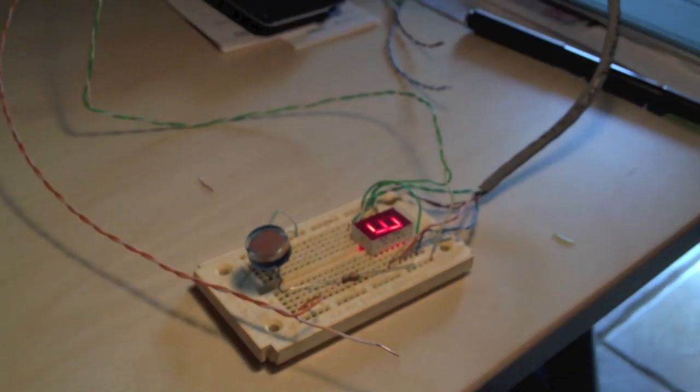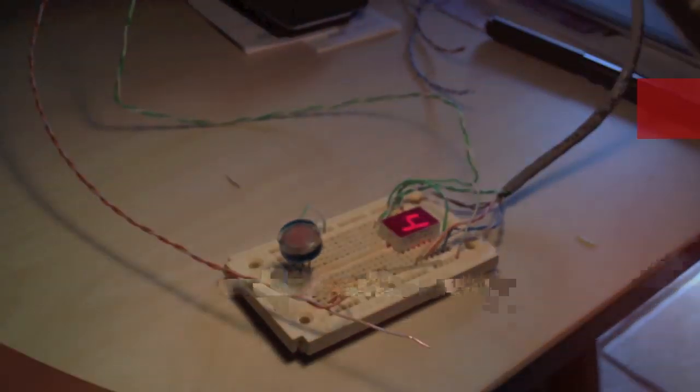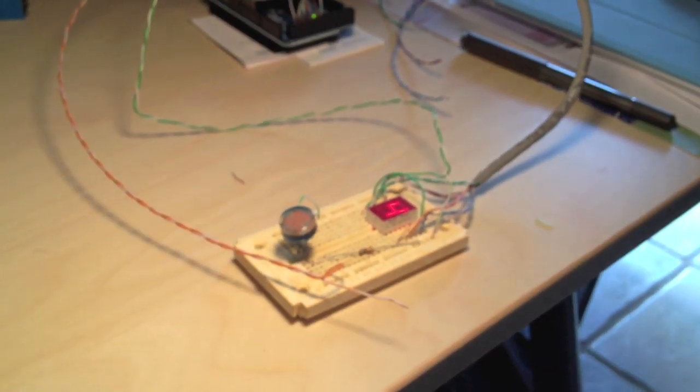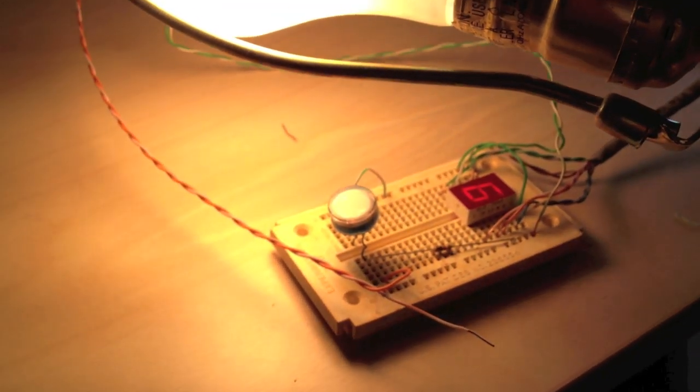Using the 3-way bulb on its lowest setting, I managed to get readings between 2 and 5. Changing the light bulb to its maximum setting, I was able to pull it up to a 7. However, I couldn't get it to go any higher.